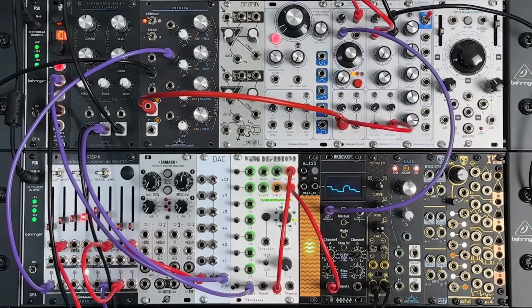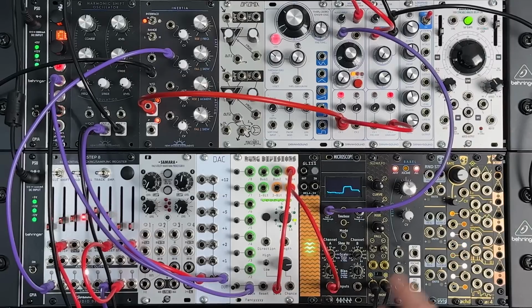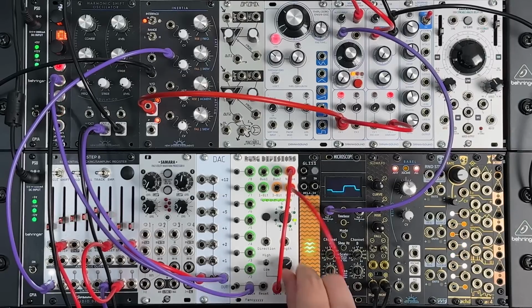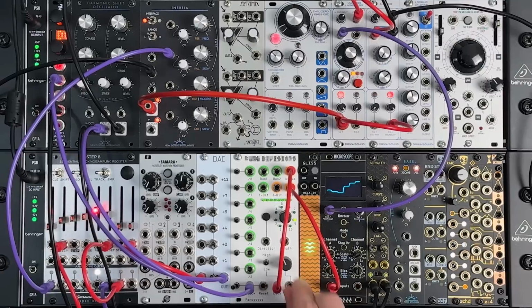Let's fire in a little pitch sequence, and use an envelope and a VCA to kind of tame this a bit. So you can get this kind of nice digital distortion kind of weirdness.